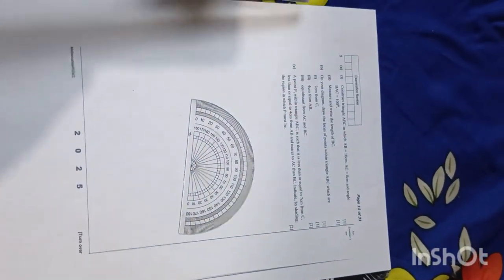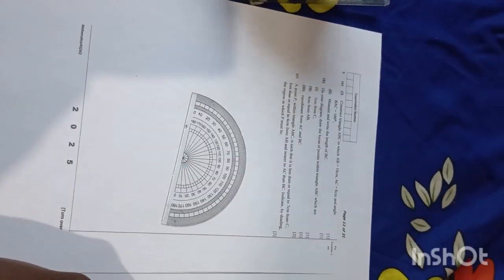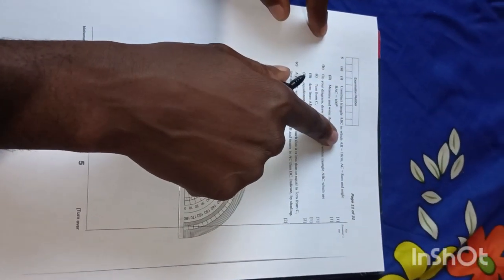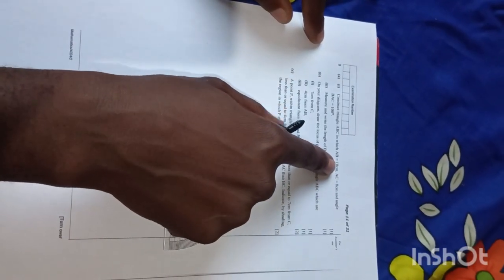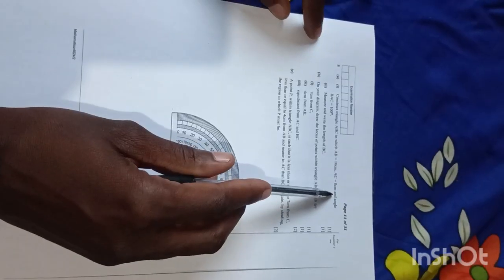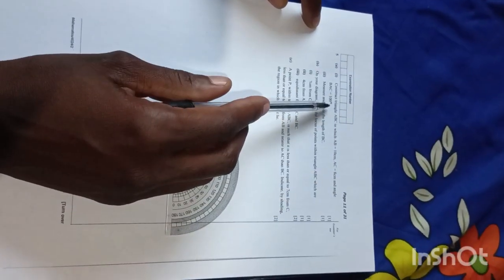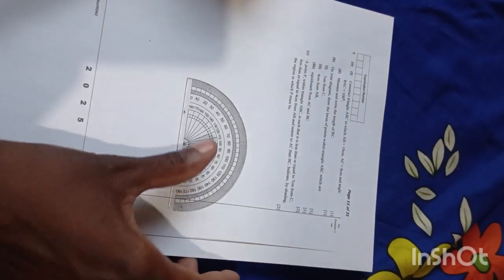So to have things underway, let's see question number 5. Let's see what it says. It says construct triangle ABC in which AB is 10 centimeters and AC is 8 centimeters and angle BAC is 100. So you just need to follow instructions based on exactly what the question is saying.